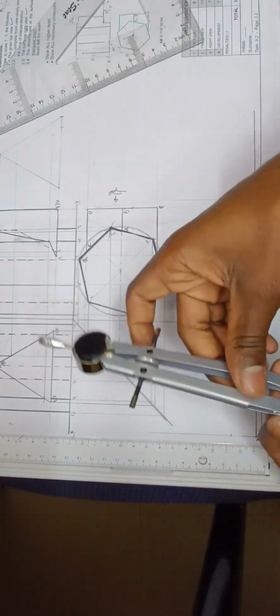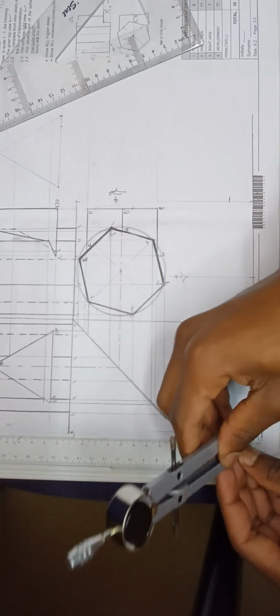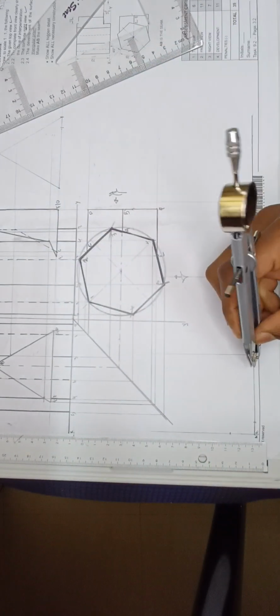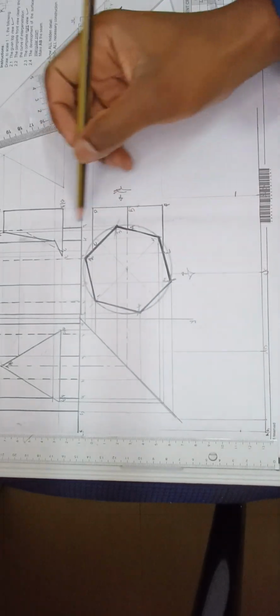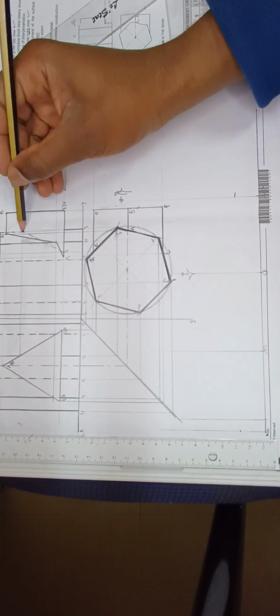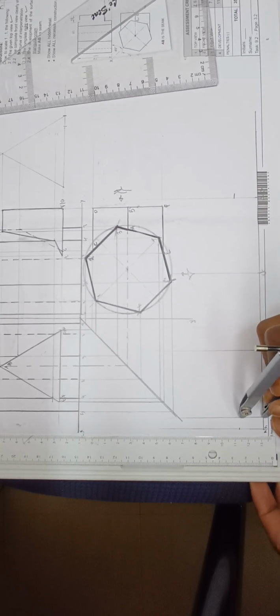Then we are going to feature it here from A approaching C. This is C, D, E, F, and also AB. So on our CB, on this point we just got, we simply construct our vertical line, and then we go to our front view and see from here it is interpenetrating until here. So you simply need this measurement until here and then feature it here.